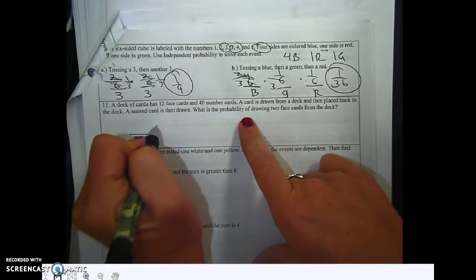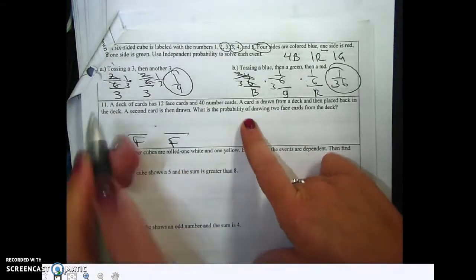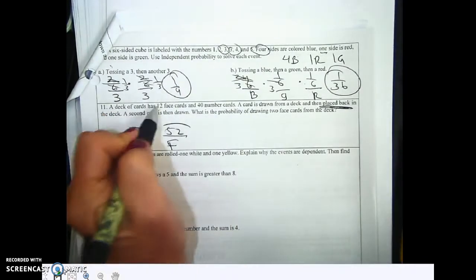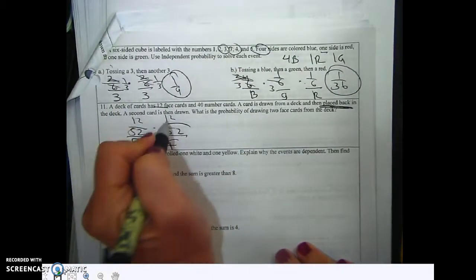Okay, the probability of 2 face cards. So a face card and then another face card. It says it's put back, so the amount of cards doesn't change. How many face cards? Well, they said there's 12. Divide by 4, divide by 4.